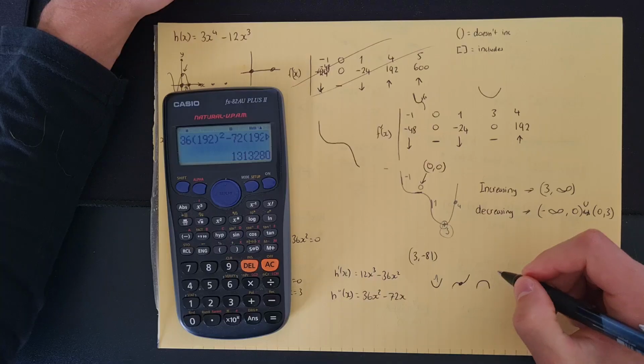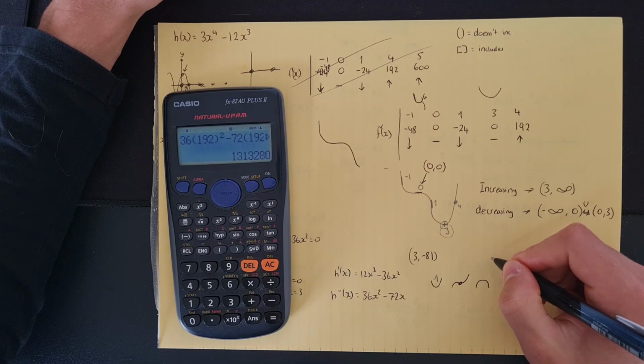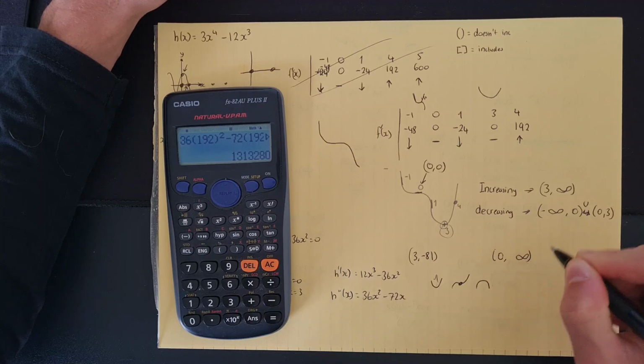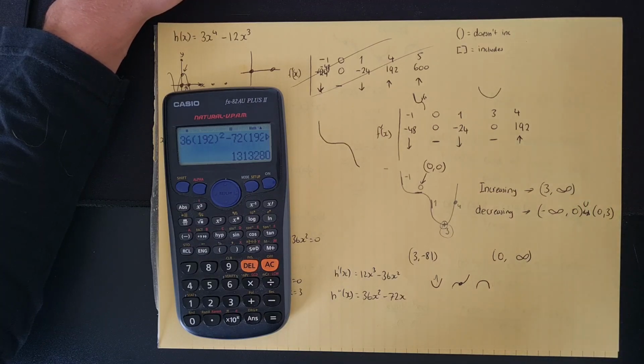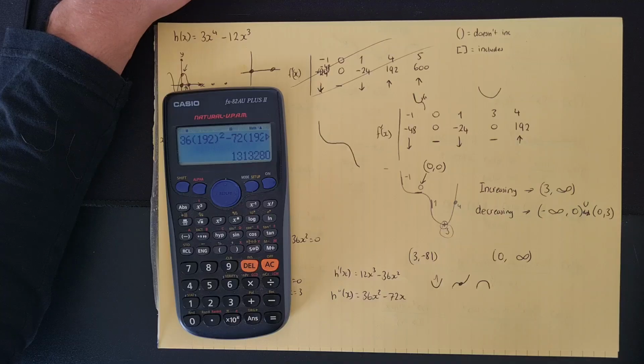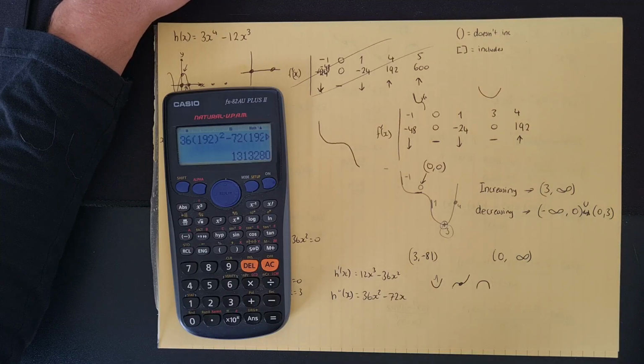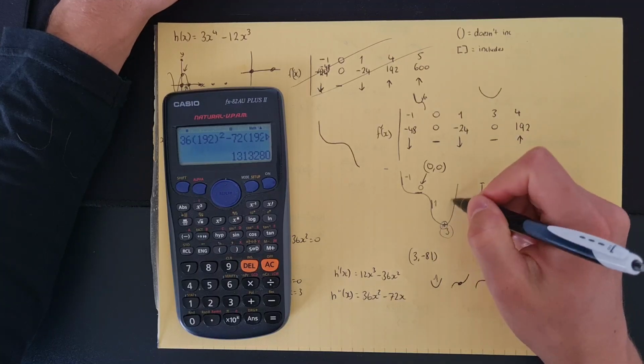So for our concave up, the interval is going to be 0, comma, infinity. That's going to be our concave up here.